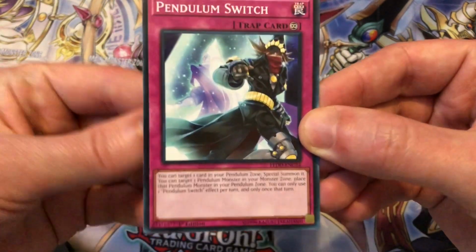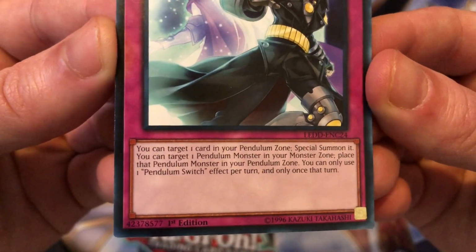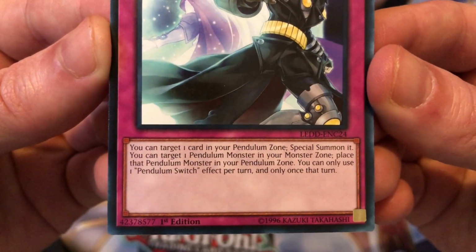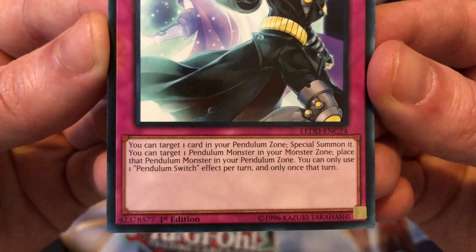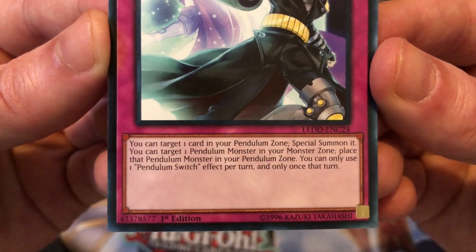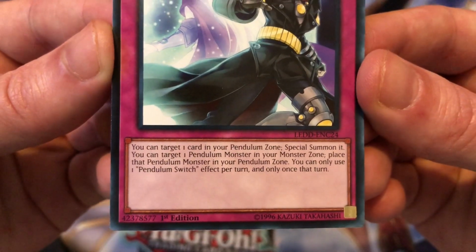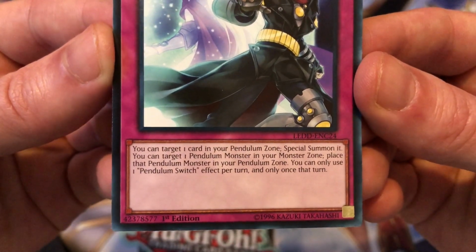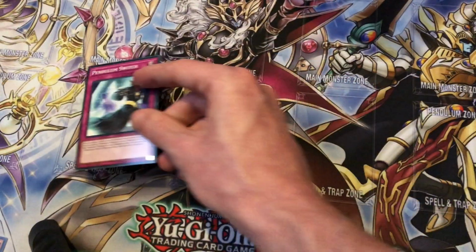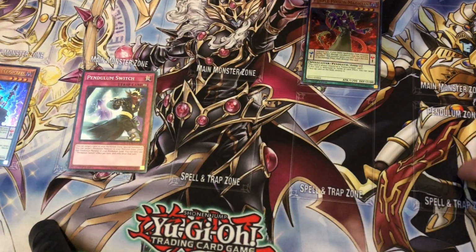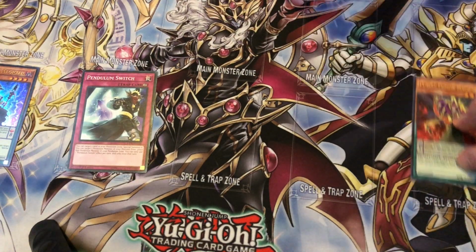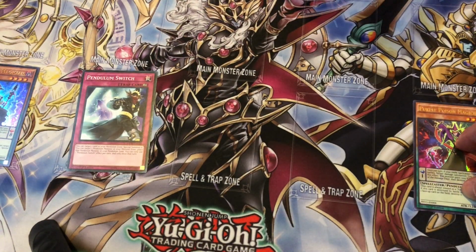Pendulum Switch. You can target one card in your Pendulum Zone, special summon it. You can target one Pendulum Monster in your Pendulum Zone, place that Pendulum Monster in your Pendulum Zone. You can only use one Pendulum Switch effect per turn. Pretty simple effect. So in this situation, my opponent has destroyed my low scale. I could use the effect to switch my Purple Poison Magician into the scale.